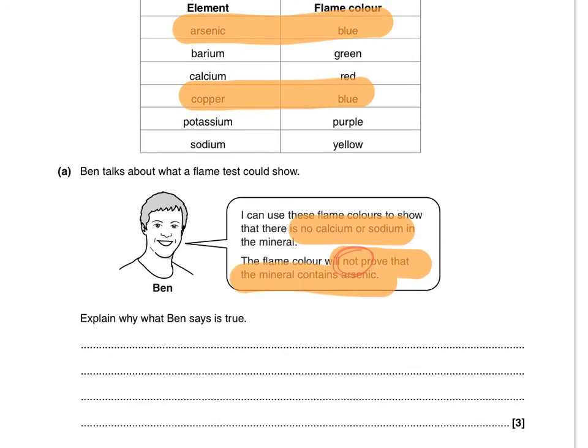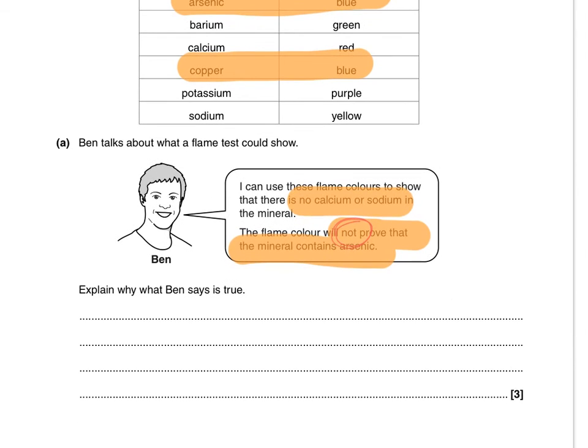Explain why what Ben says is true. So again, with these questions, he's got two statements. So I'd probably start with this one. It will not prove that the mineral contains arsenic. So we'd look back up at our table. Now remember, we made a note that copper's also blue, and we'd use that idea to help us.